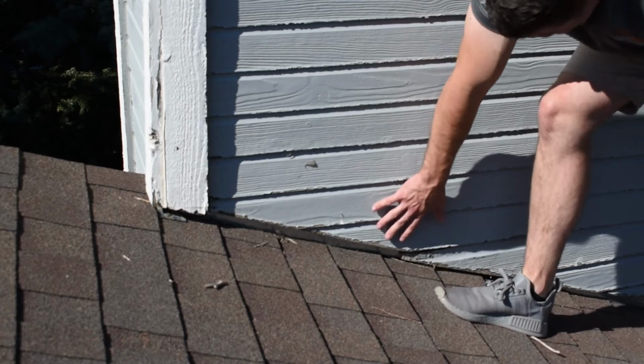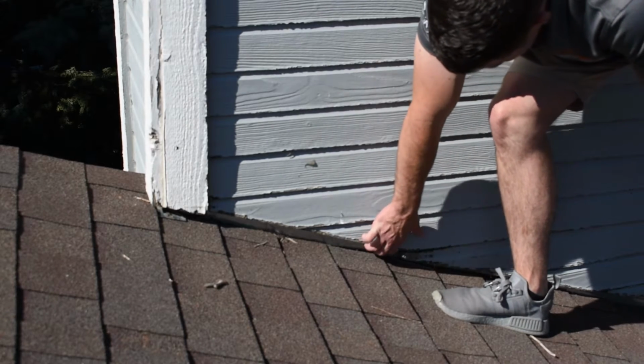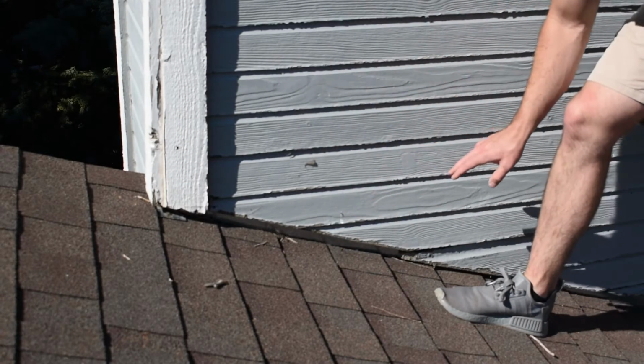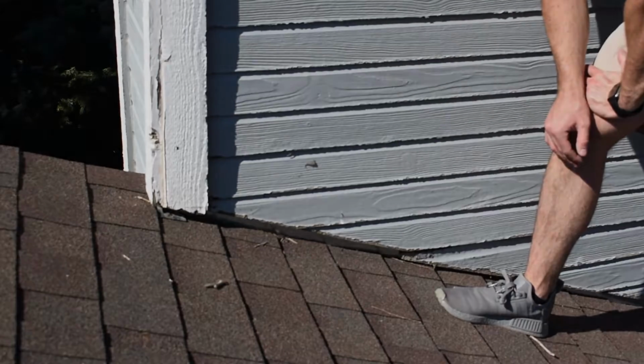This also has a little bit of damage to the siding, and what happens is this degrades, and if it ever gets up above this piece of metal in here, you'll start having a funnel. So always be mindful of that.